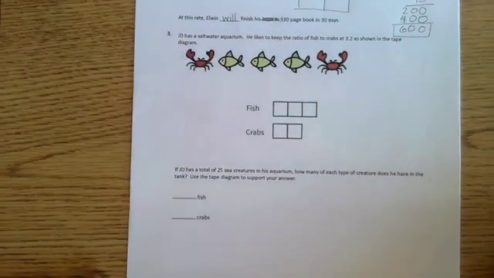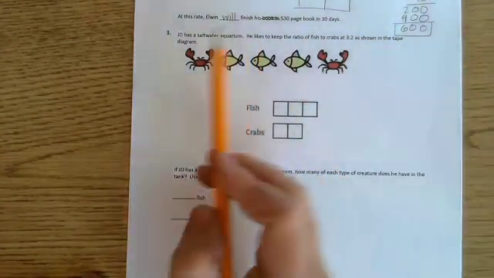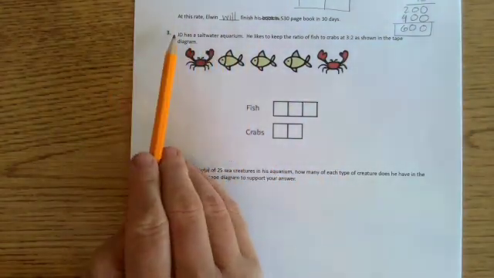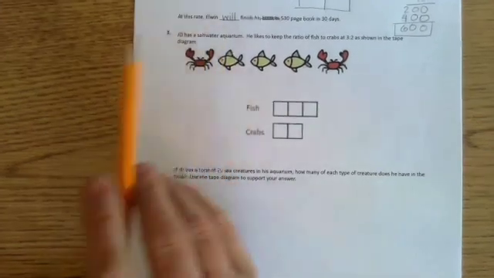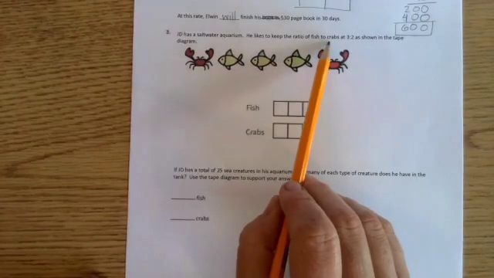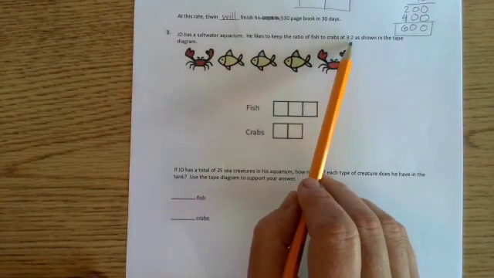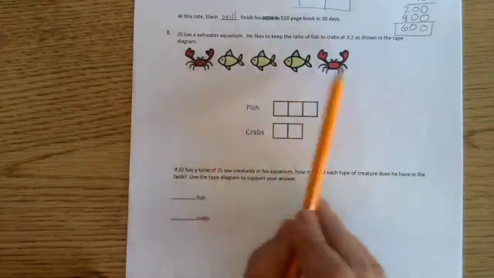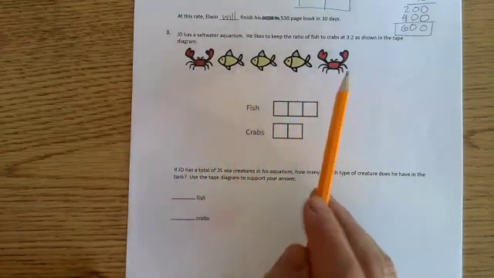Page 3, or question 3. You've already solved this, and now it's time to check your work. JD has a saltwater aquarium. He likes to keep the ratio of fish to crabs at 3 to 2, as shown in the tape diagram. Here's my tape diagram. Here's some pictures of that ratio.